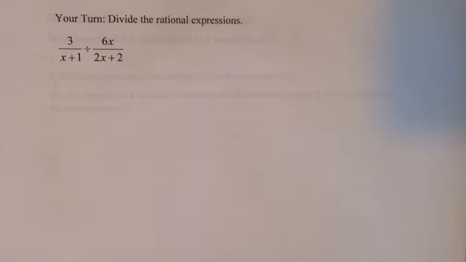And of course I have one for you to try. So go ahead and pause the video, and then try doing this rational expression division. And when you're ready, you can start the video up and we'll talk about the problem together.